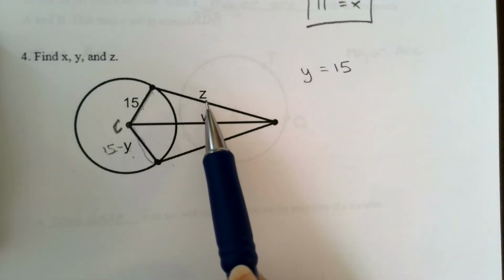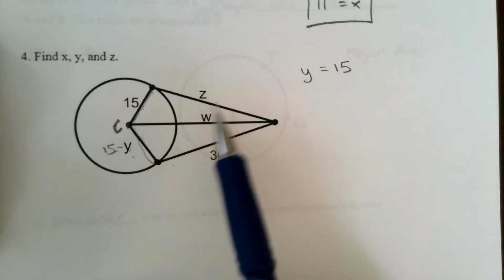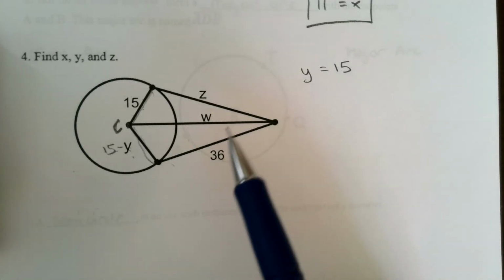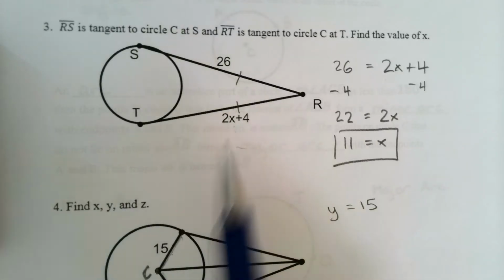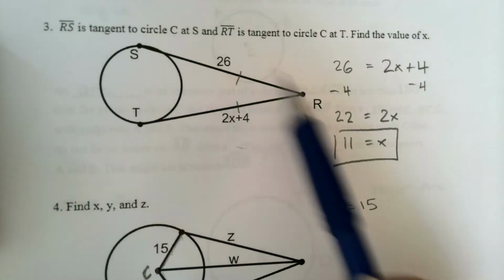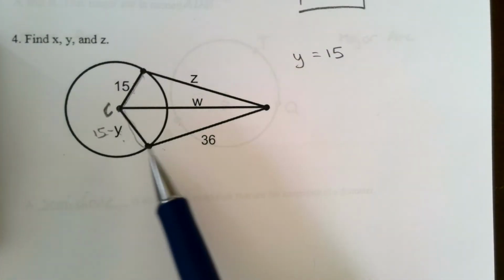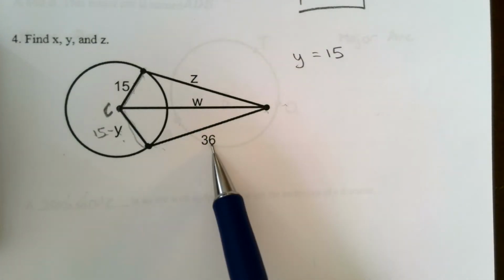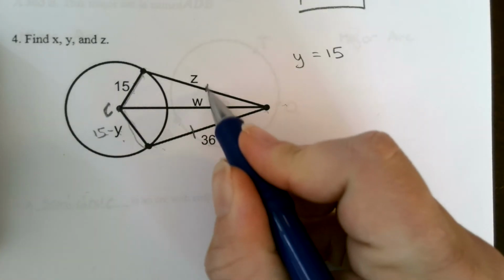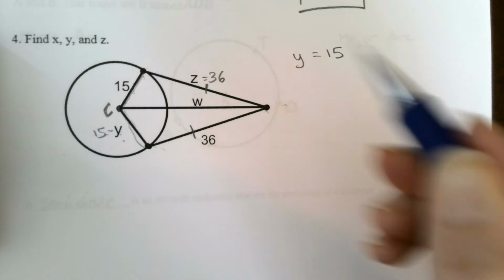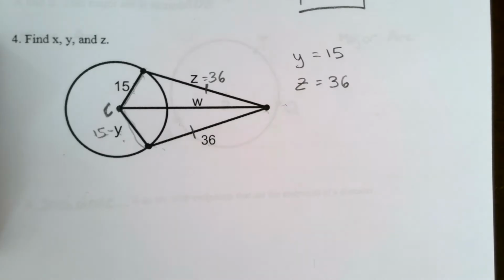Z is also something pretty easy to find. It kind of reminds you of the prior problem up here where you've got the two tangents and the common point. So over here we've got the two tangents and the common point. So therefore if this one's 36, this one's 36. So z equals 36.